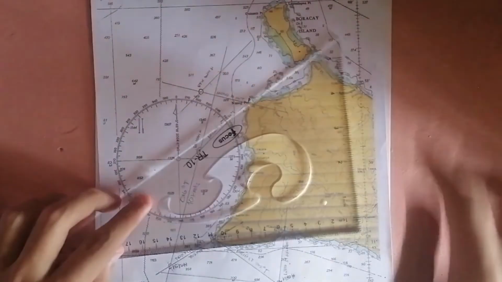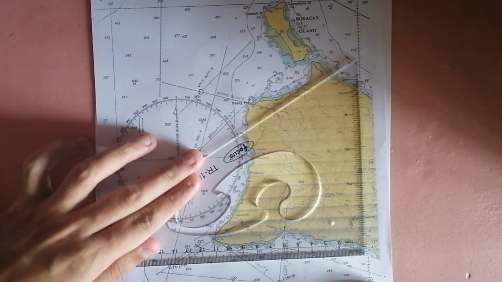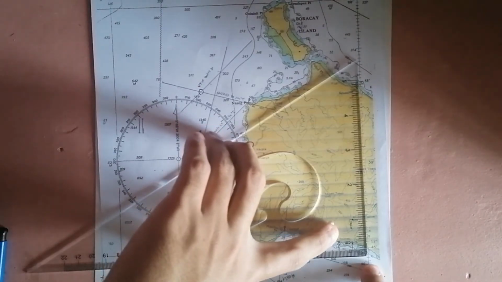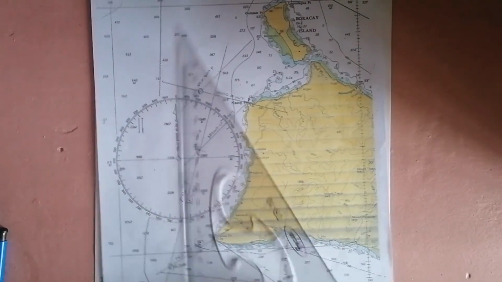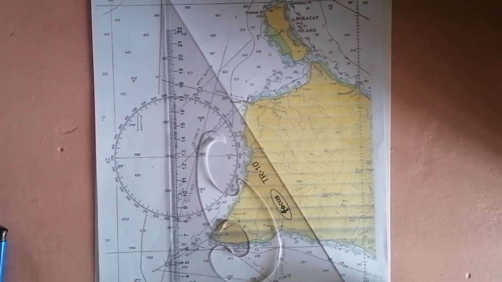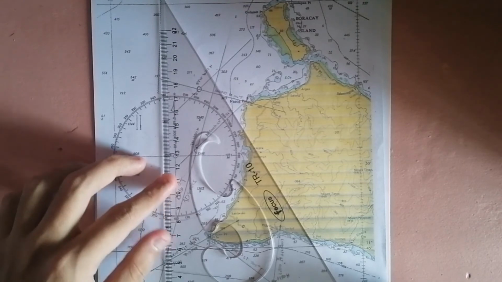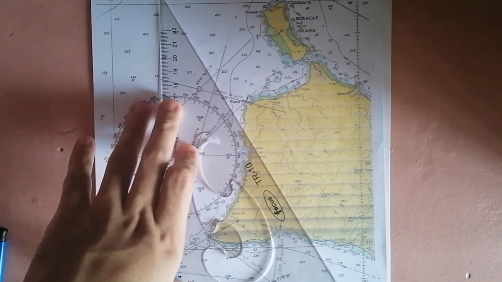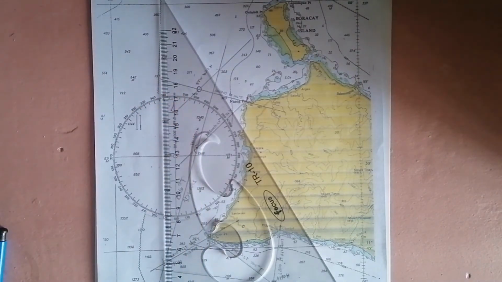Now for the second fixed position, at 1510, this one. Its latitude is 11 degrees and 44.3 minutes. For its longitude, we have exactly 121 degrees and 48 minutes.